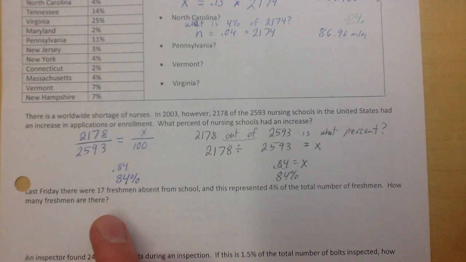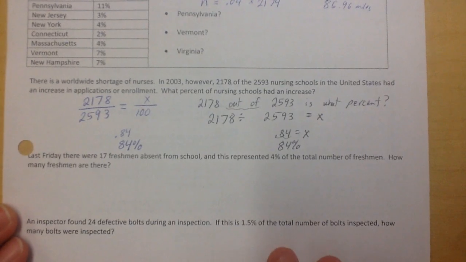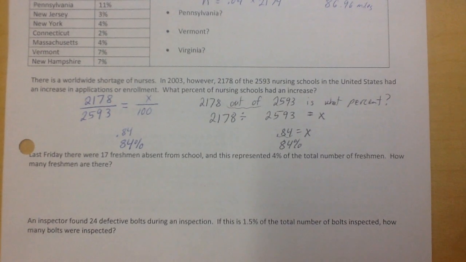Last Friday, there were 17 freshmen absent from school. I made that up, by the way. And this represented 4% of the total number of freshmen. How many freshmen are there? Whoa, what? Confused. So I'm going to do it the way that I think about it. Here's what happens in my head. It doesn't have to be what happens in your head, but this is what happens in my head. I'm going to take what I've read and process it and make a sentence out of it. And I'm going to include in my sentence the question.